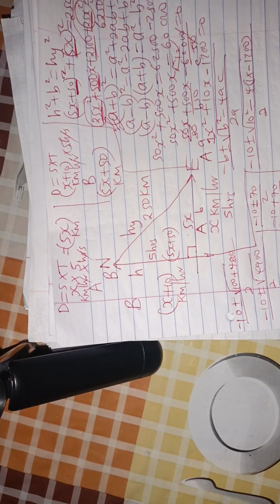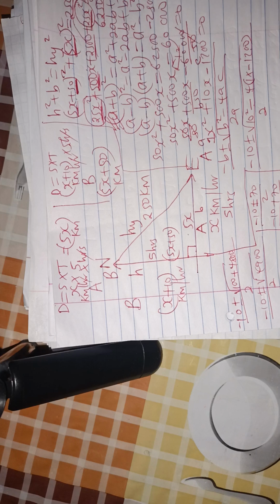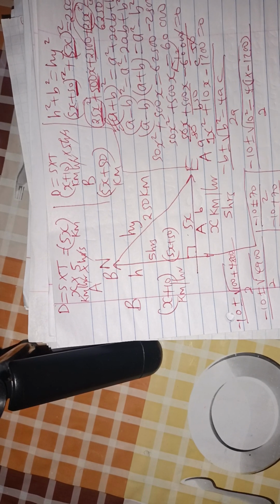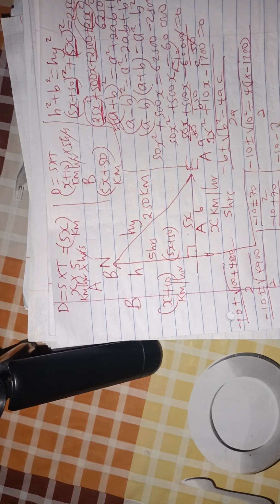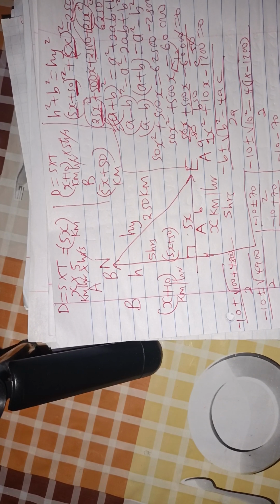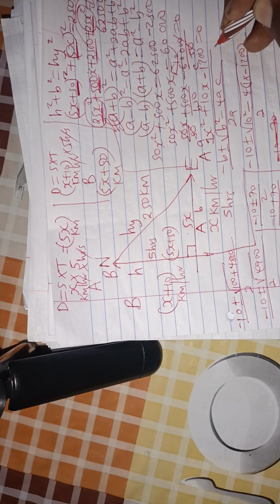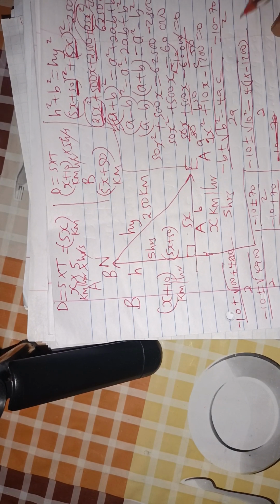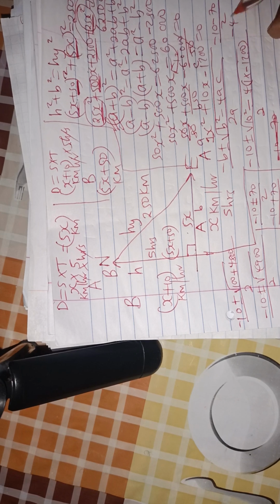So our first value of x will become 30. You can say minus 10 minus 70 over 2. It will be minus 40.